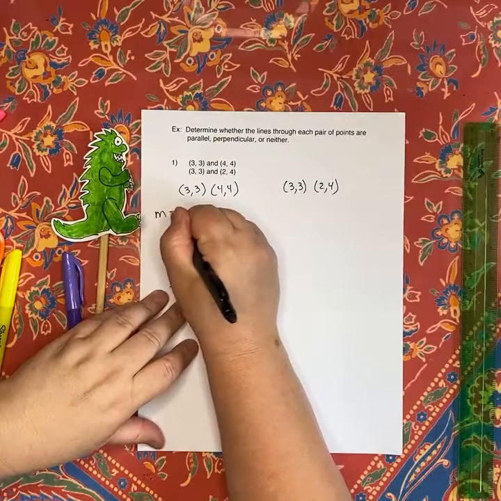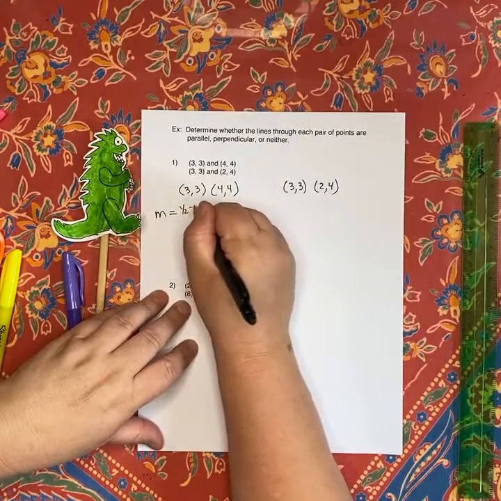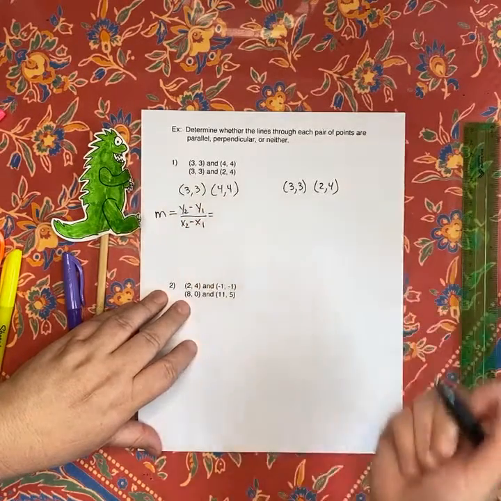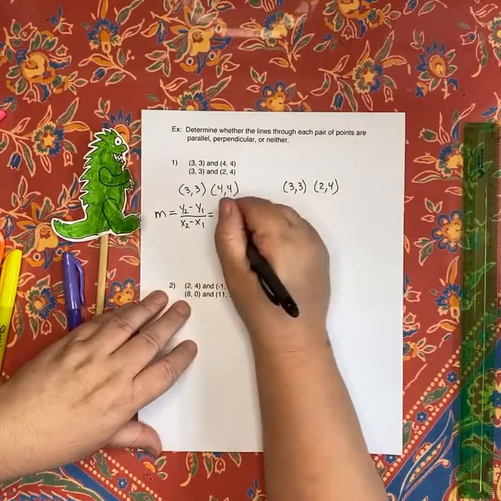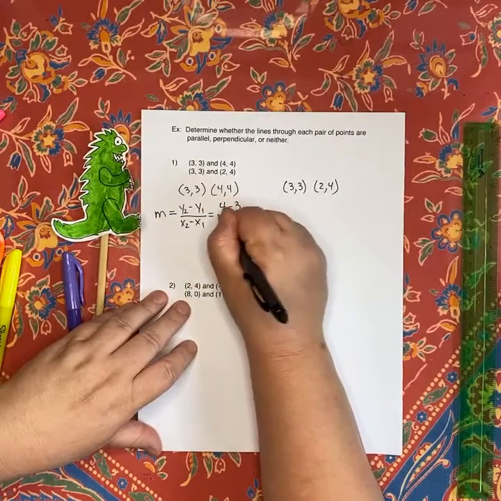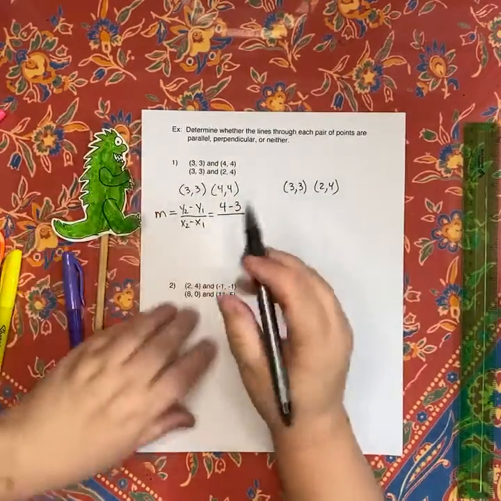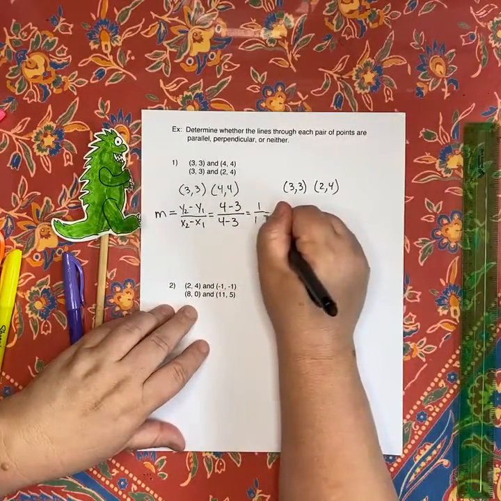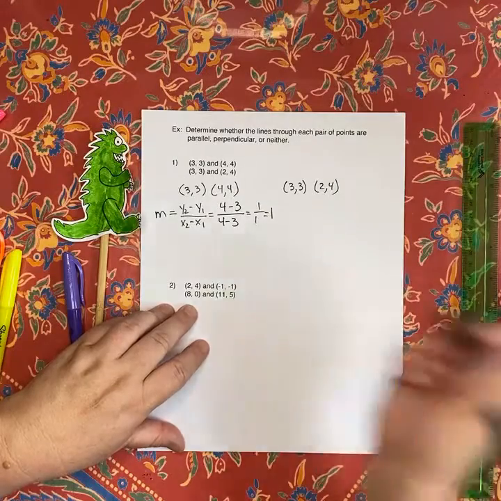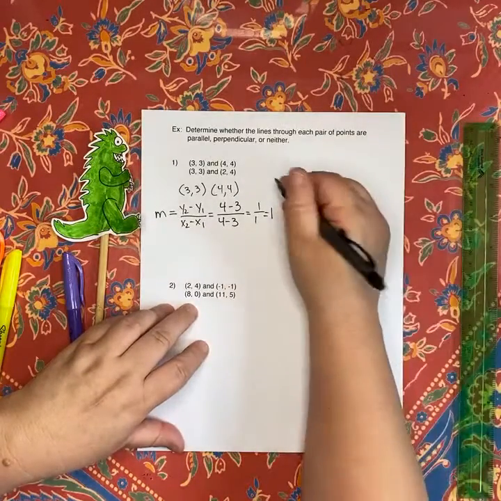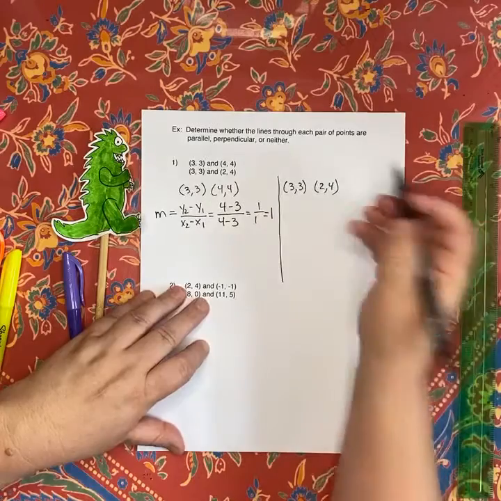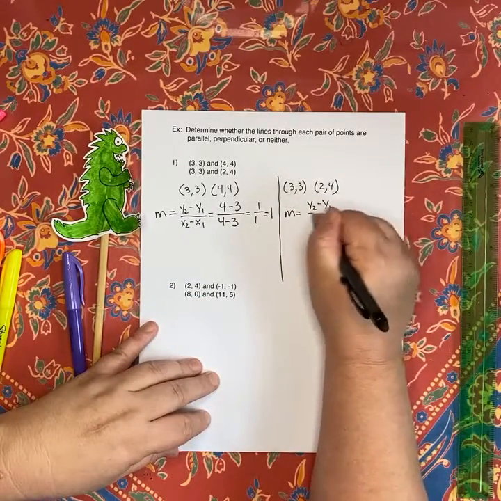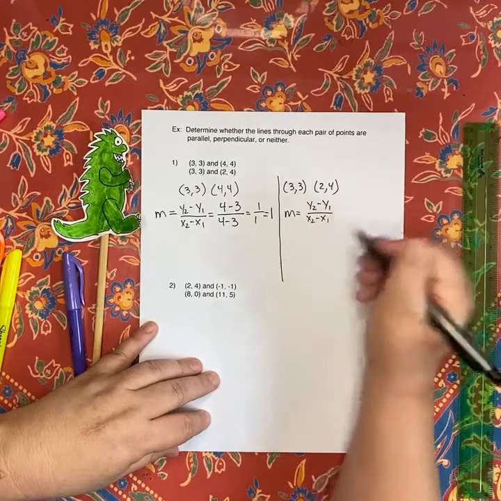The slope is y2 minus y1 all over x2 minus x1, and we have to pick one. I'm going to start with the 4. 4 minus 3, and then the x's are actually matching, 4 minus 3. So that becomes 1 over 1, which is 1. Okay, the slope is 1 for this one. Let's look at this one. The slope is y2 minus y1 all over x2 minus x1.